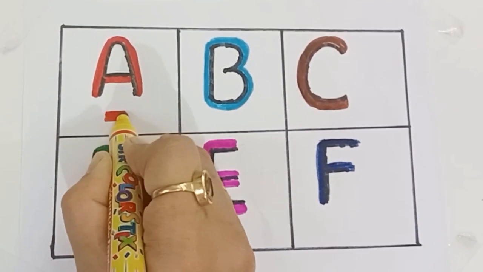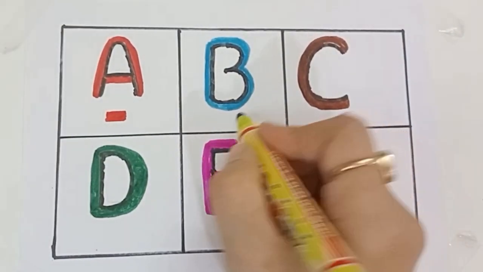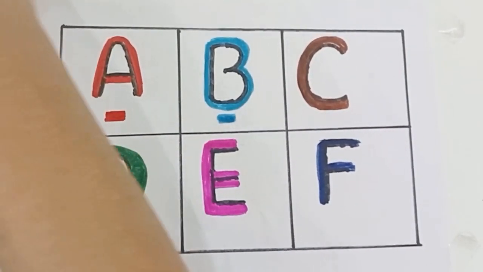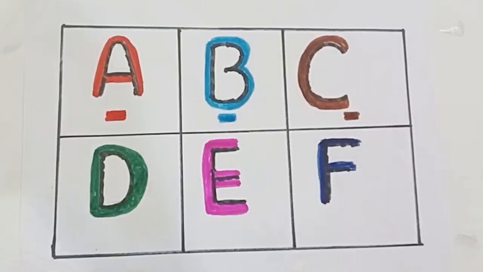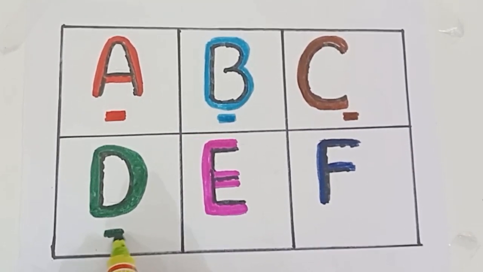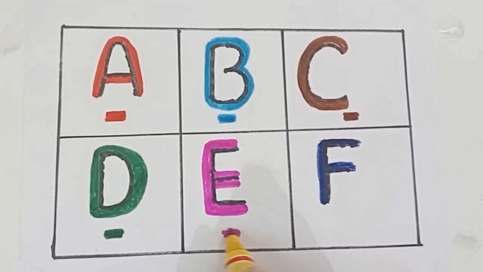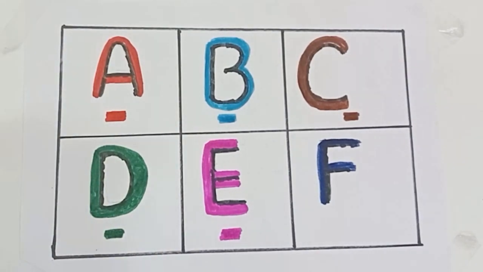This is red color. Sky blue color. Brown color. Dark green color. Pink color. Blue color.